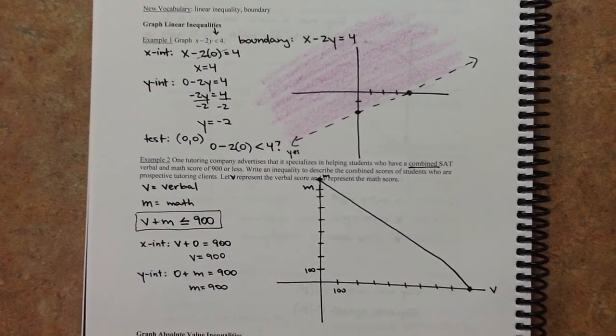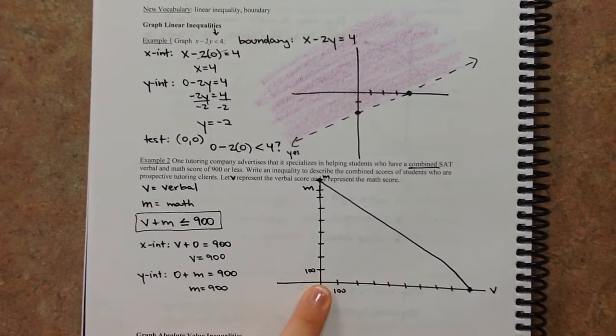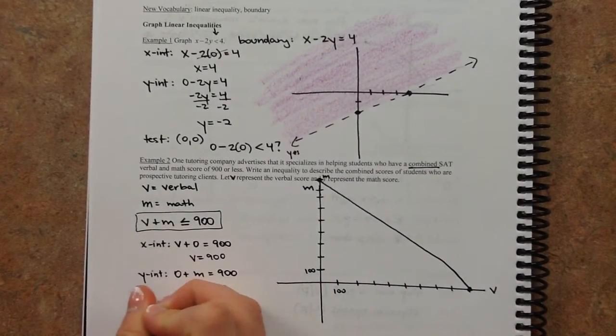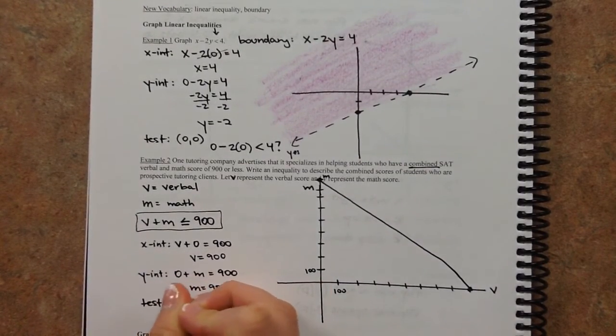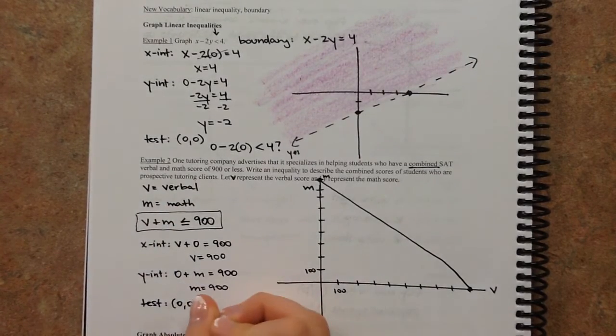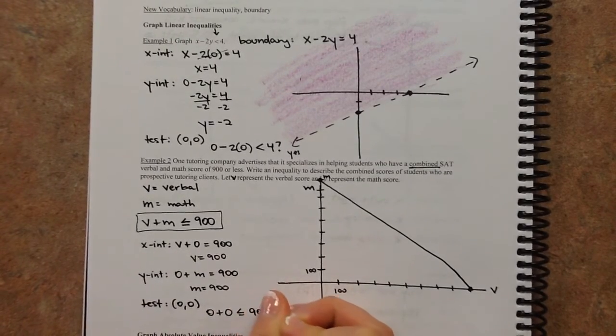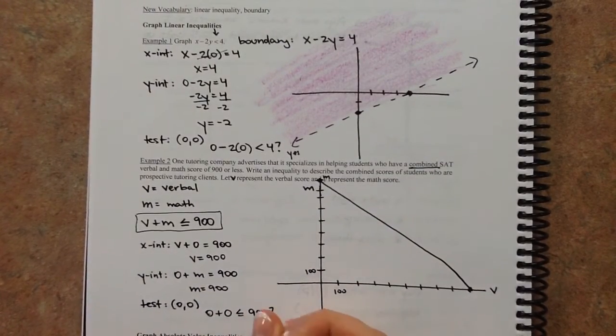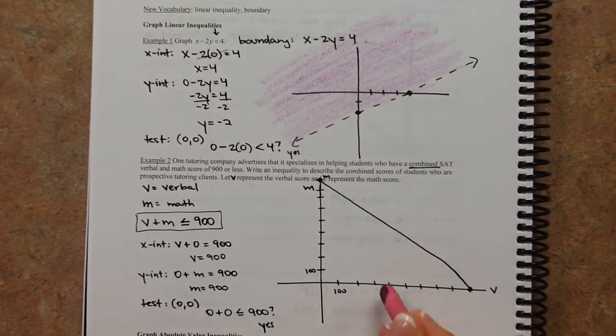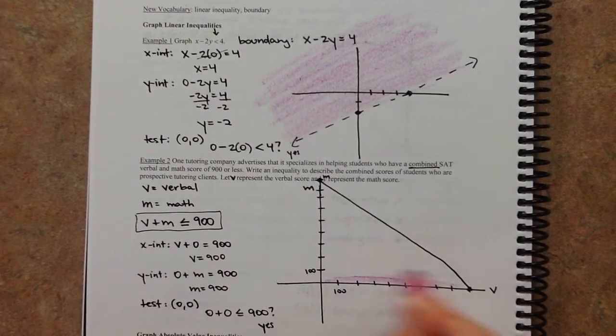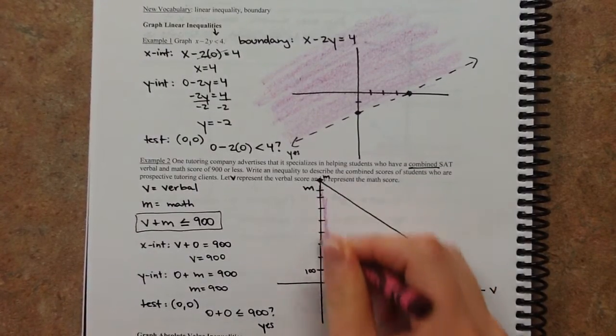So it looks like that. And then next what we're going to do is figure out where to shade. So we're going to test the origin. So we're going to see if the origin makes this inequality true or false. So does 0 plus 0 come out to be less than or equal to 900? And that's a yes. 0 is definitely less than 900. So we're going to shade below, but here's the thing, since this is a story problem, we're actually not going to shade everything below. We're just going to shade up to these lines.